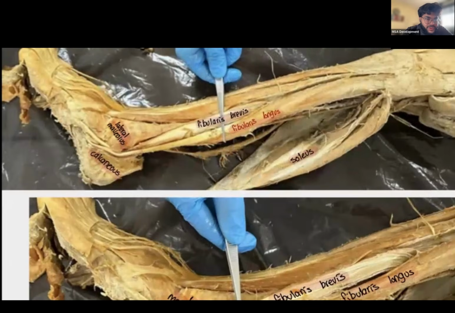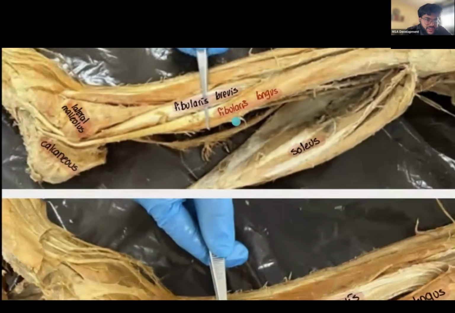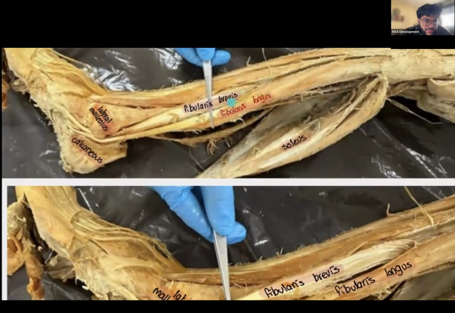More pictures over here. So we have our fibularis brevis and longus. Fibularis brevis will go and insert into the tuberosity of the fifth metatarsal, while the longus will go across the foot and insert into the first metatarsal base and the medial cuneiform, and will go and pass under the foot.